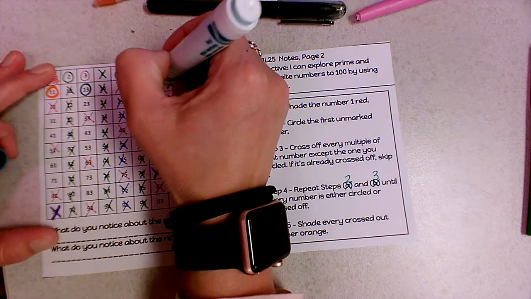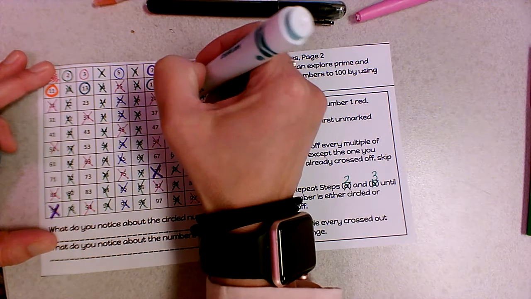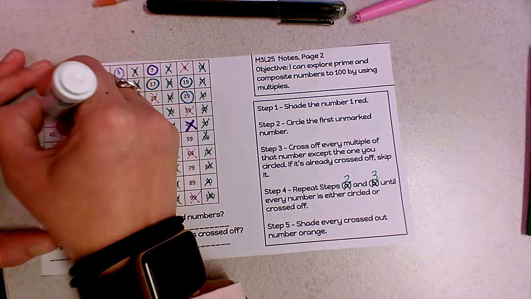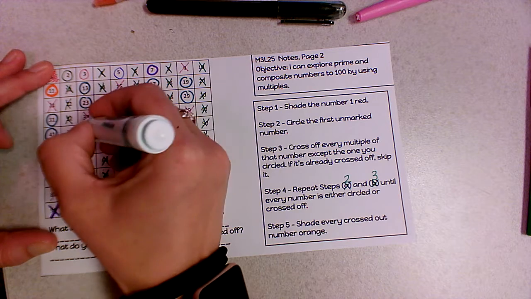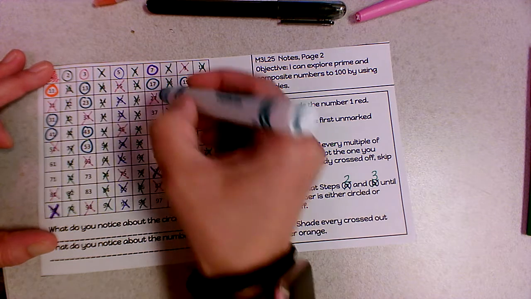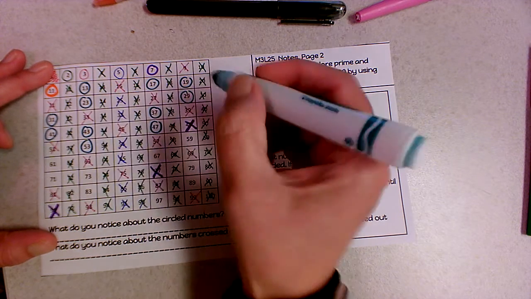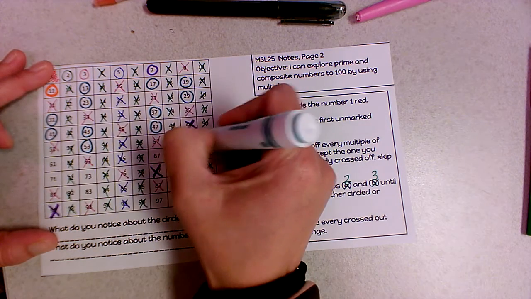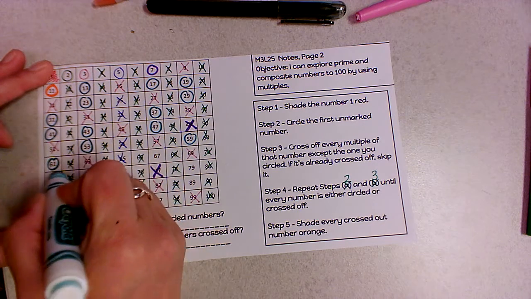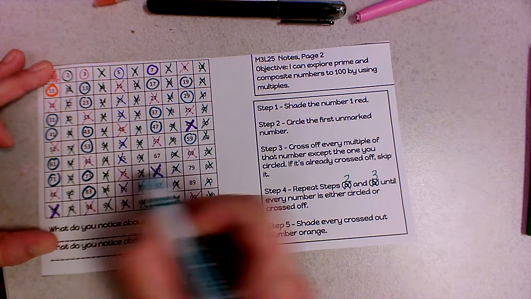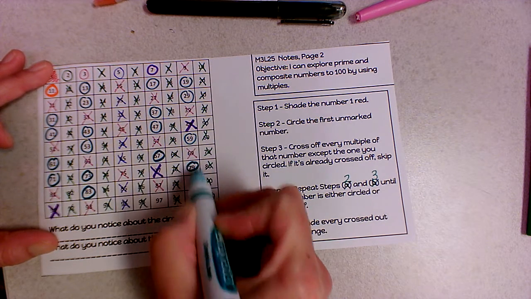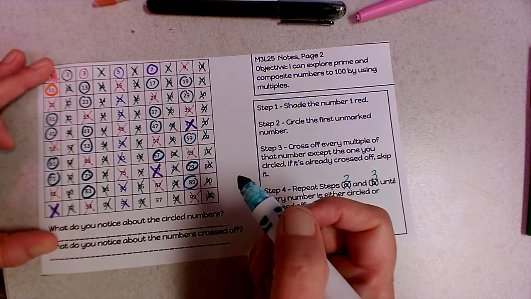Okay, so what I'm going to do is these ones that are not circled yet, I'm going to go ahead and go through and circle those. Okay, and I want you to notice something. What do you notice about the numbers that are circled? Okay, 73, 83, 67, 79, 89.